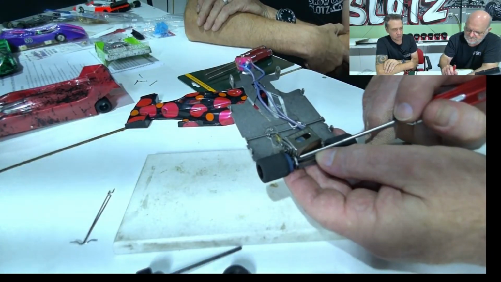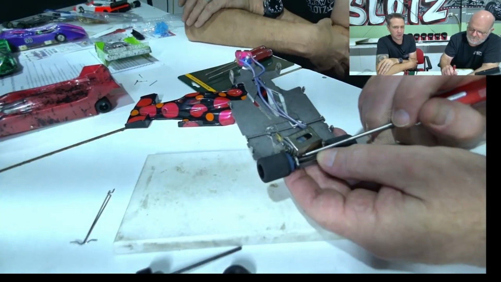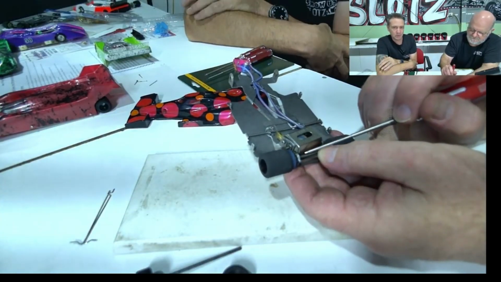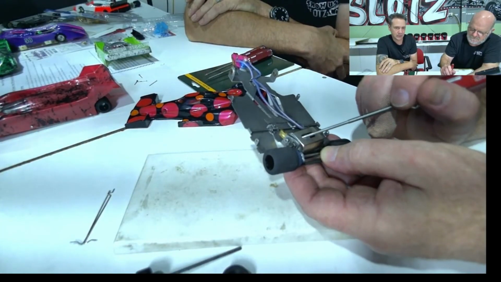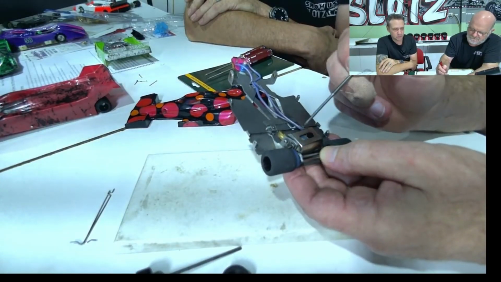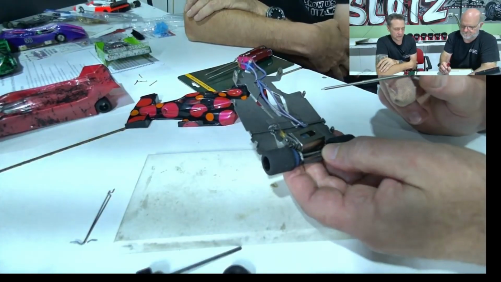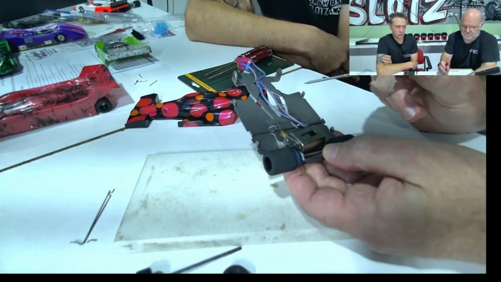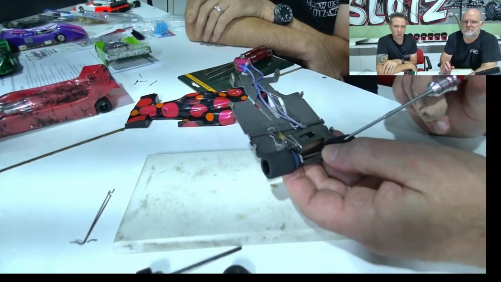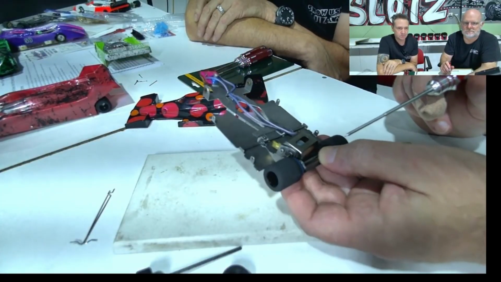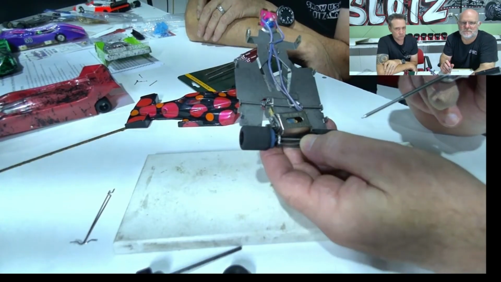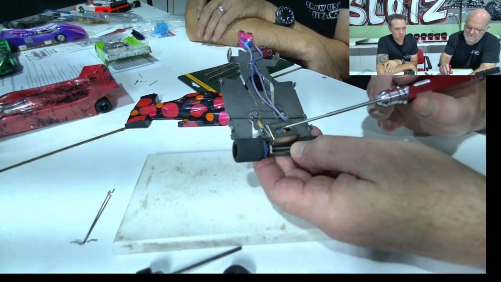With a little Dremel or a file, you can just take that corner off the motor to make sure it's not catching, so the motor can come back far enough for the gears to mesh up. So when you see in the rules that notching of the motor is allowed, that's basically what they're referring to. Let's try a couple of different angles, so hopefully you can pick that up.